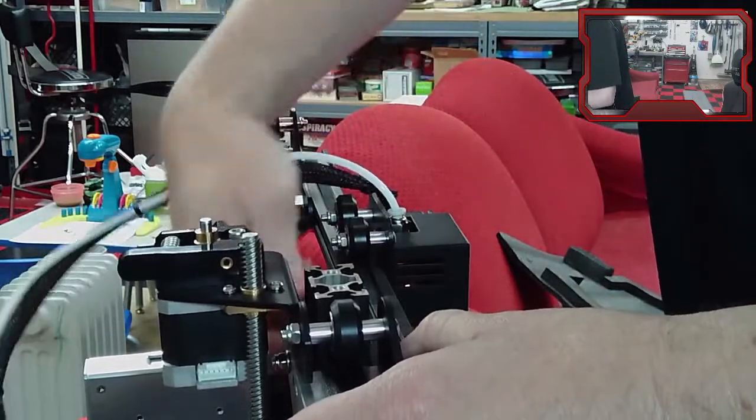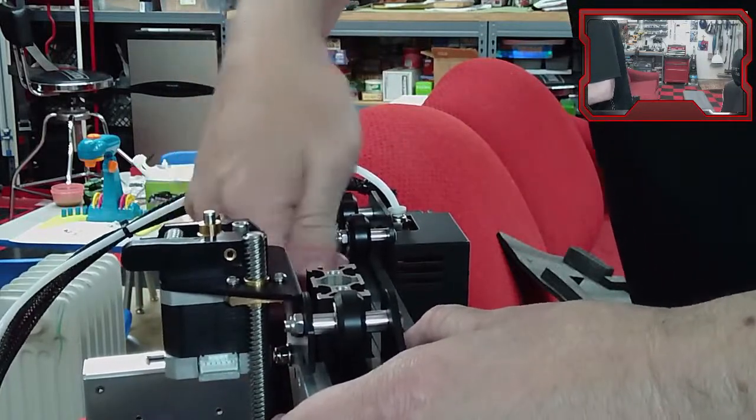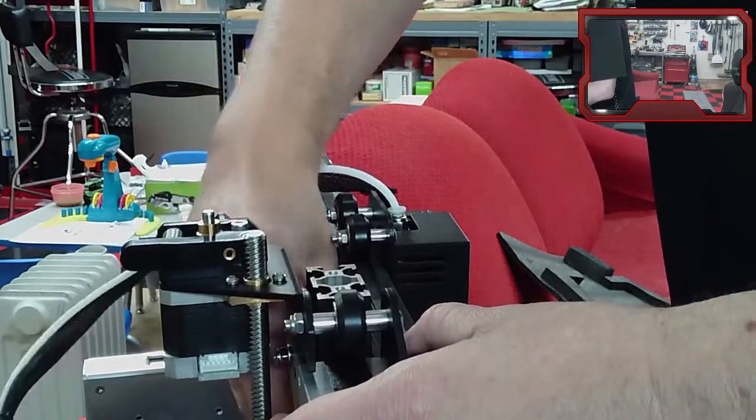Hard to tell sometimes which way is tightening and loosening on these because you turn enough in one direction and it switches from tightening to loosening, so it's hard to tell which way you're moving them sometimes.